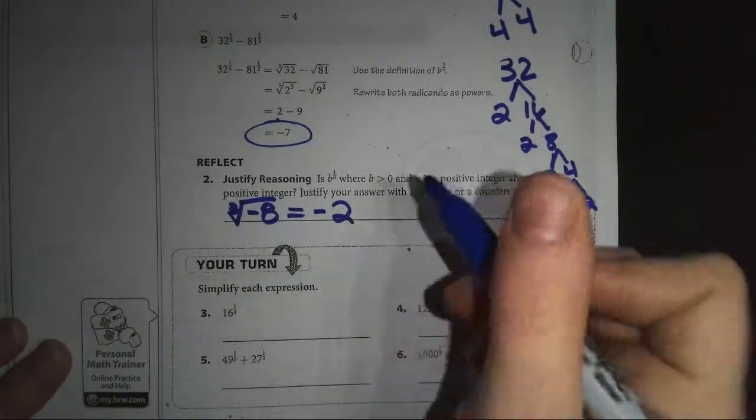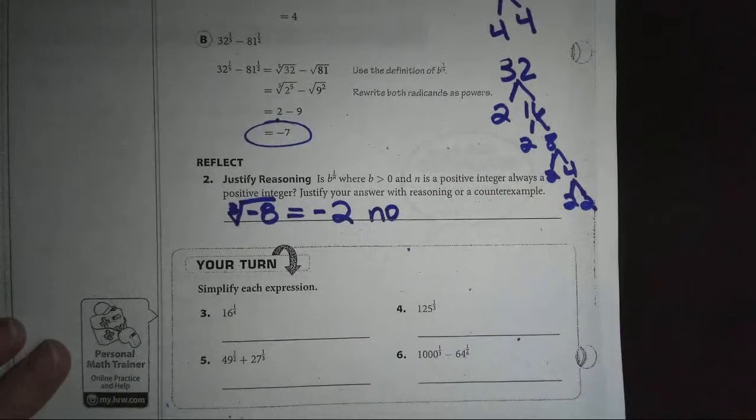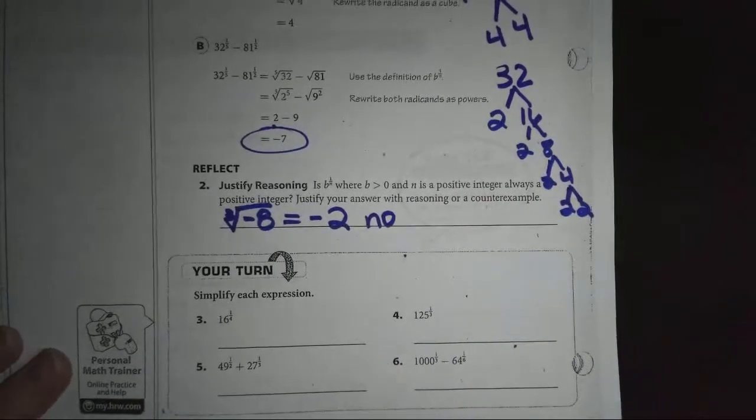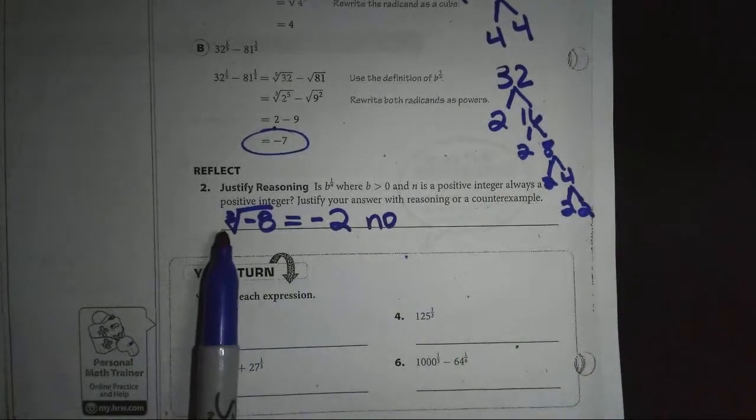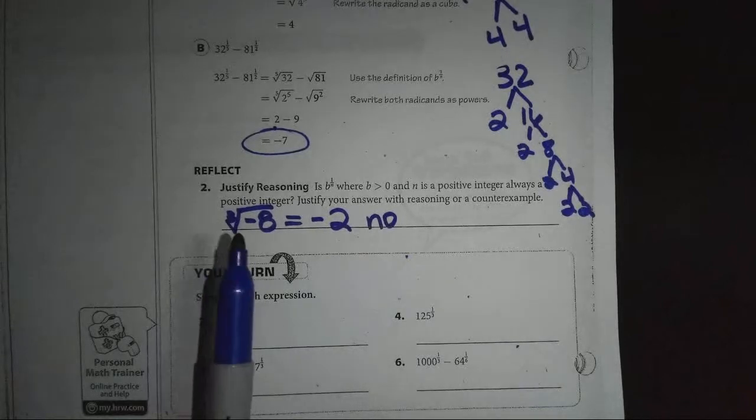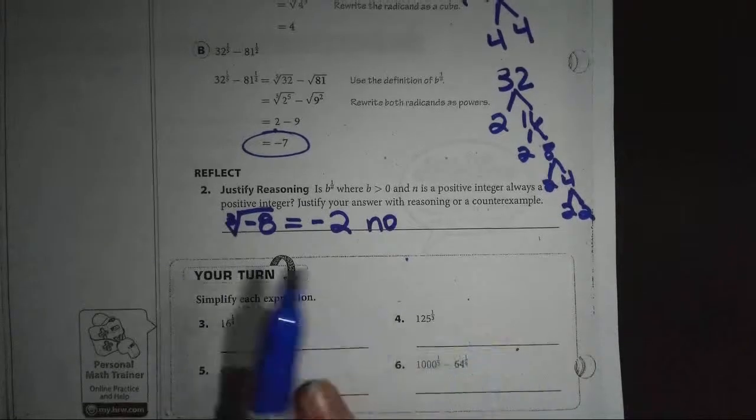So this is our counterexample, and our answer is no. It can be negative sometimes. Now that's only true when you have an odd root. You can only take an odd root of a negative number.